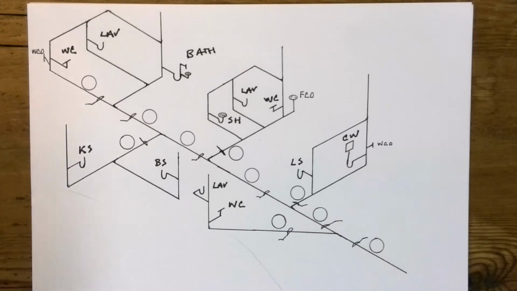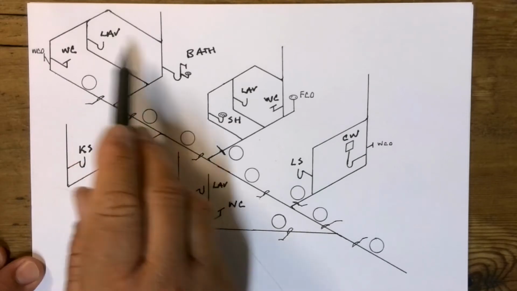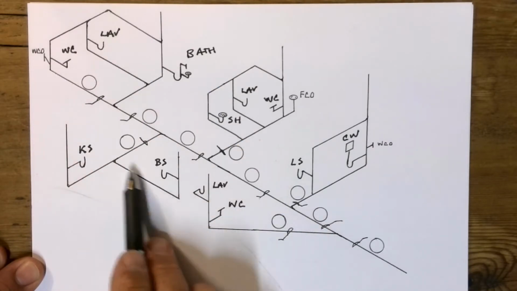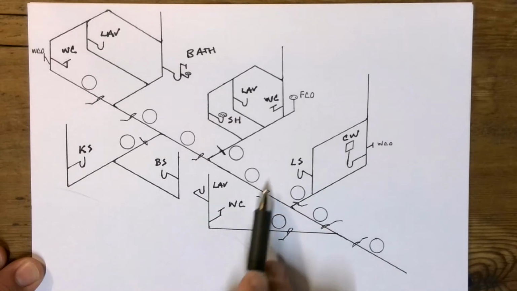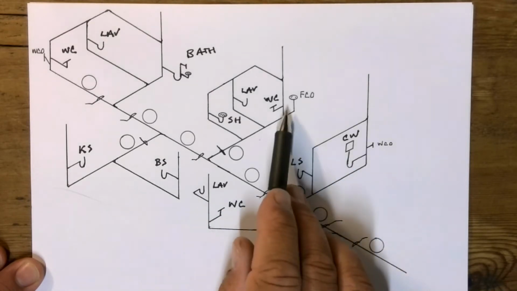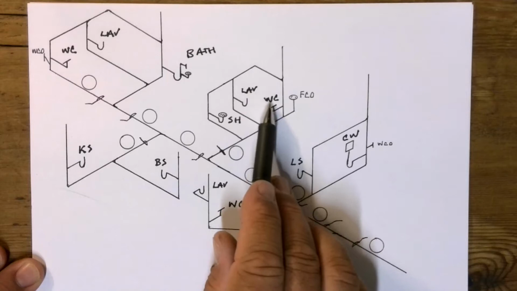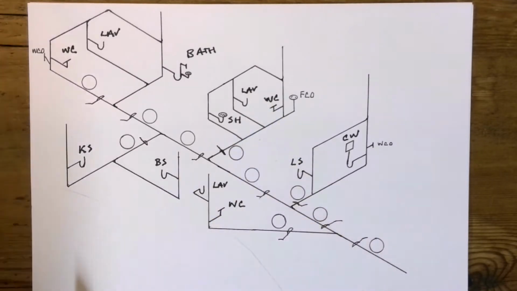So the first thing you need to do is identify your fixture unit value for each fixture that's in the system. We have the water closets here, the lav, bathtub, kitchen sink, bar sink, lav, water closet, laundry sink, clothes washer, floor clean out, water closet, lav, and shower. So what we're going to do is we'll go ahead and calculate what our fixture unit values are. We're going to do drainage fixture units for this instead of the water. Water systems, they have a different fixture unit value.